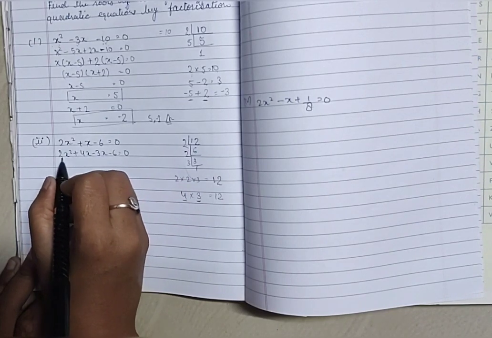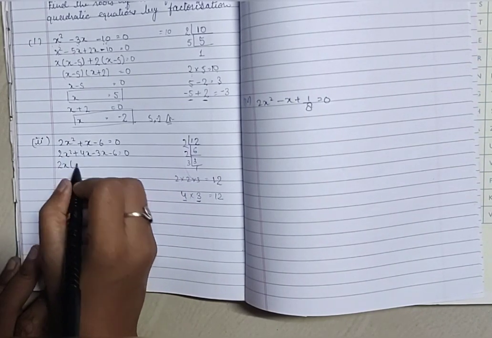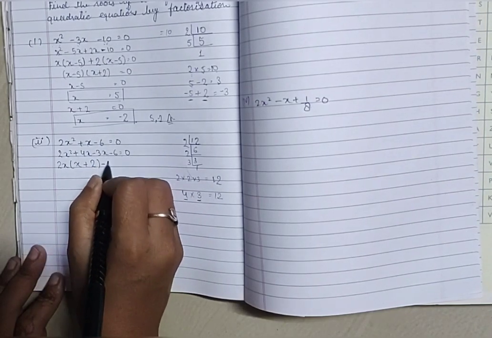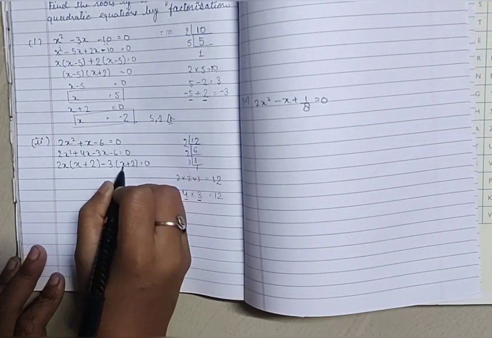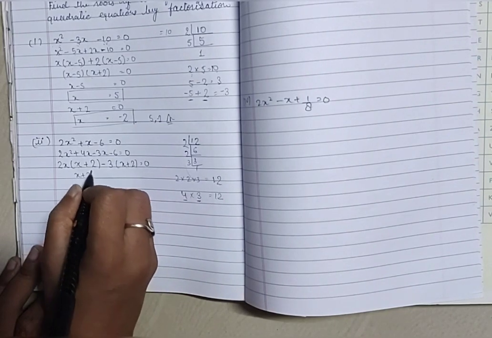So here you can find 2x square plus 4x. Here you can take 2x common. We are left with only x plus 2. In this part you can take minus 3 common, right? x plus 2 is only left. Here you can see x plus 2 and x plus 2 is the common factor. x plus 2, this is your common factor.